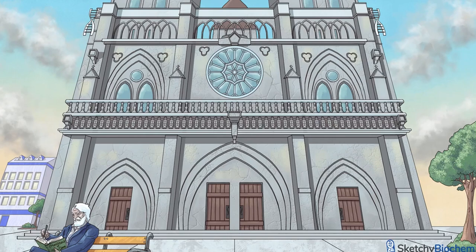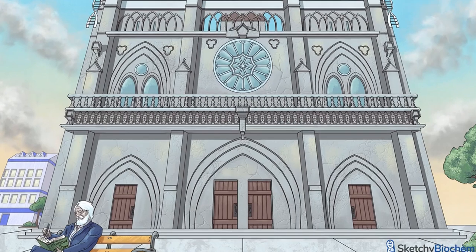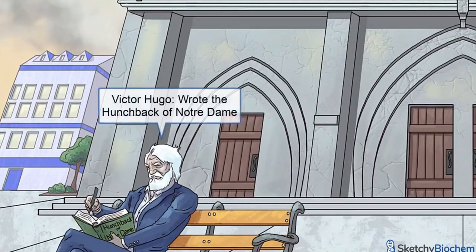Well, you see, the Cathedral of Notre Dame, once viewed as the pinnacle of Gothic architecture, began losing its charm by the 17th century. King Louis XIV replaced the stained glass windows with plain glass, and the subsequent French Revolution caused massive damage to the cathedral. Victor Hugo wrote The Hunchback of Notre Dame to raise awareness of the importance of preserving Gothic architecture.